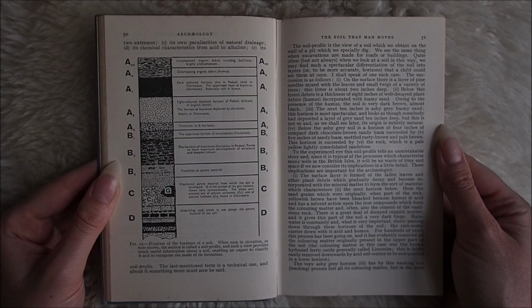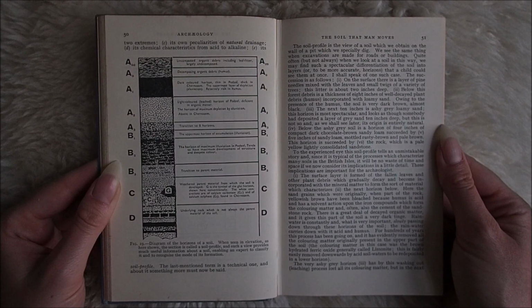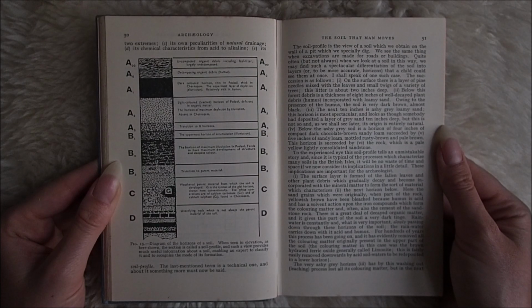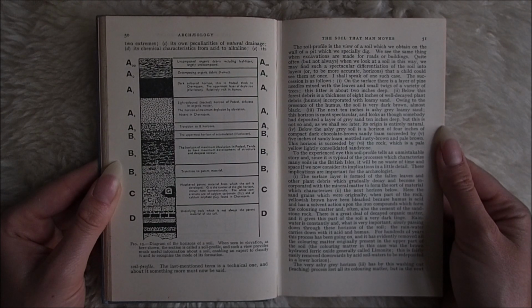3. The next 10 inches is ashy grey loamy sand. This horizon is most spectacular, and looks as though somebody has deposited a layer of grey sand 10 inches deep. But this is not so, and, as we shall see later, its origin is entirely natural. 4. Below the ashy grey soil is a horizon of 4 inches of compact, dark chocolate brown sandy loam, succeeded by 5 inches of sandy loam, mottled rusty brown and pale brown. This horizon is succeeded by 6, the rock, which is a pale yellow, lightly consolidated sandstone.